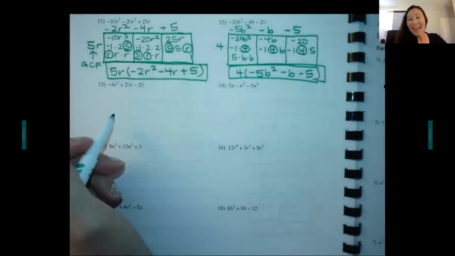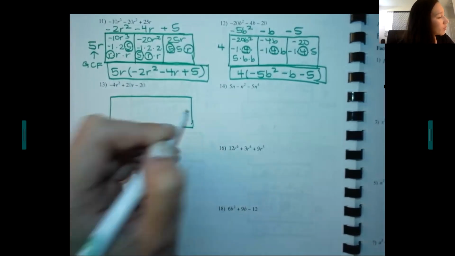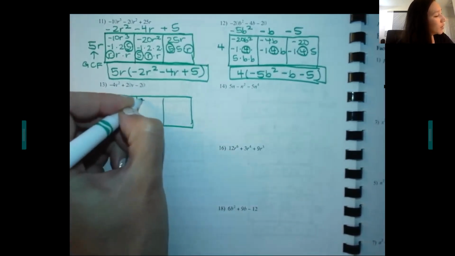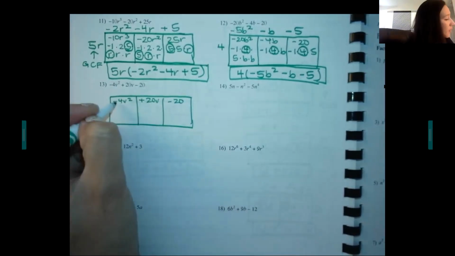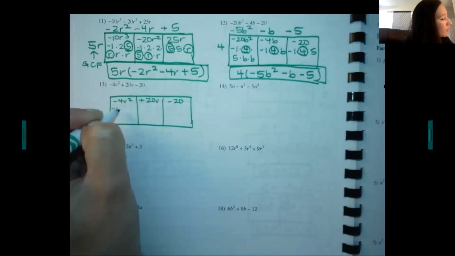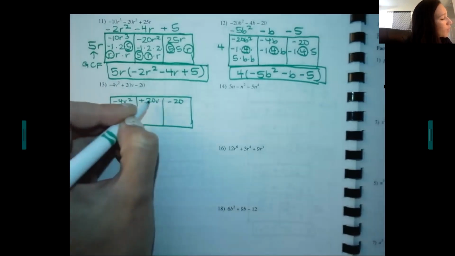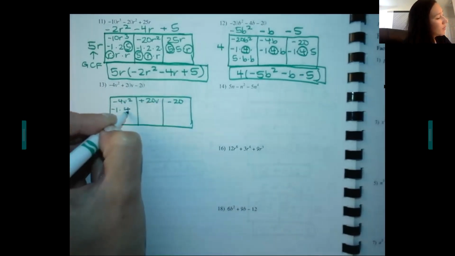And Kaleni, I know you were having some questions on number 13. So I can help you go through it. So let's see, we have negative 4b squared plus 20b minus 20. Okay. So I'll just go ahead and go through this. So we have negative 4b, negative 1, and I can already see there's going to be a 4 because I see 20 and 20. So I'm going to leave it as a 4 instead of expanding to 2's.